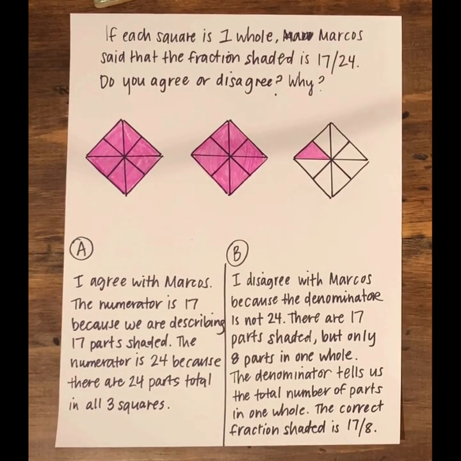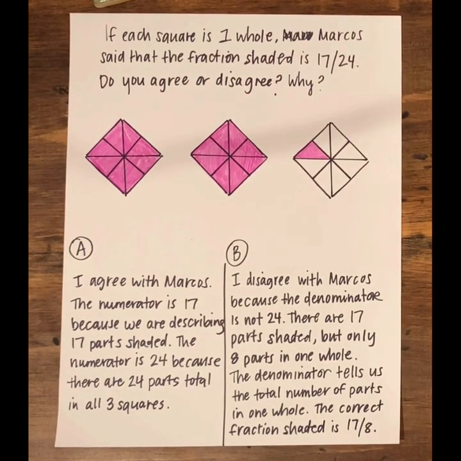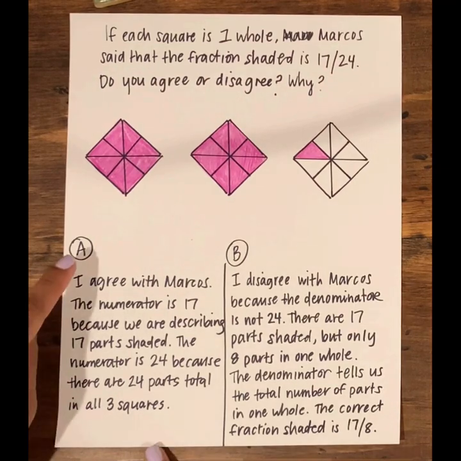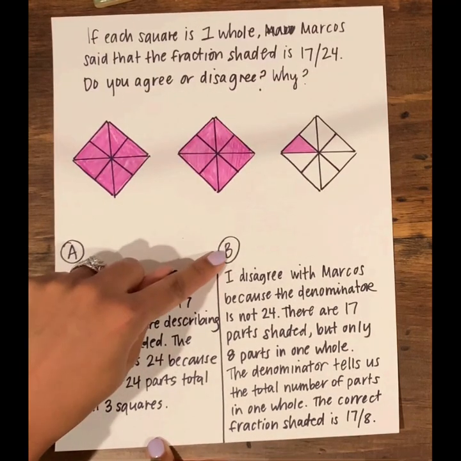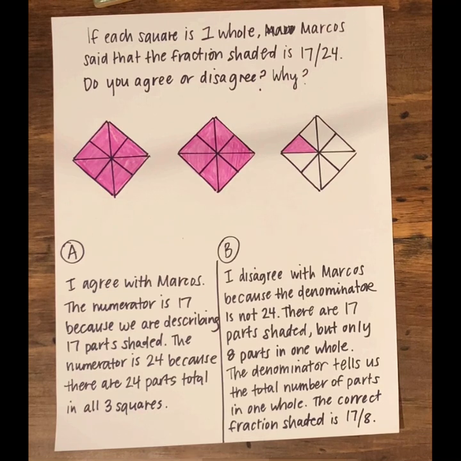Let's take a look at some student responses from number 6. Read carefully student A and student B's response, and then decide who do you agree with and why. Once you decide who you agree with, take notes on your paper about why you agree or why you disagree.